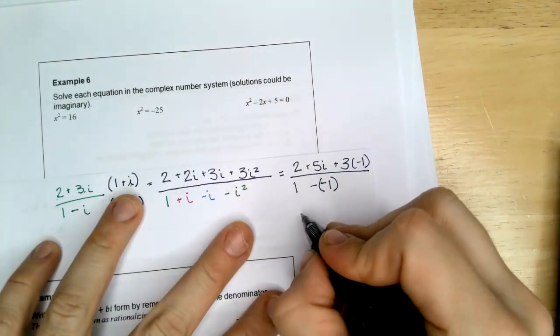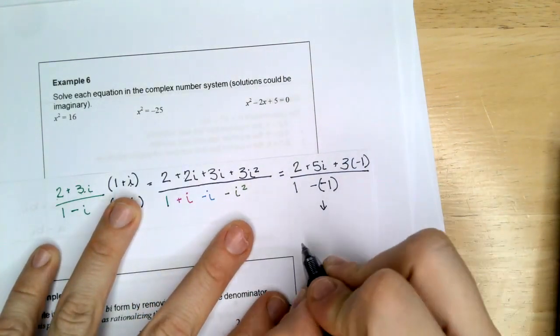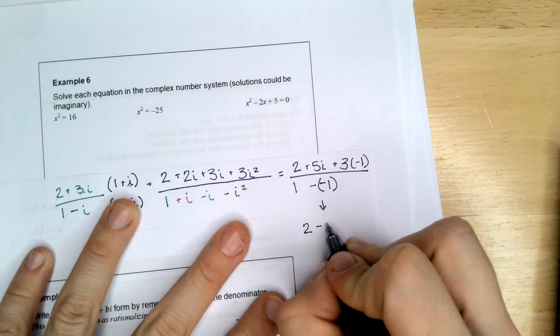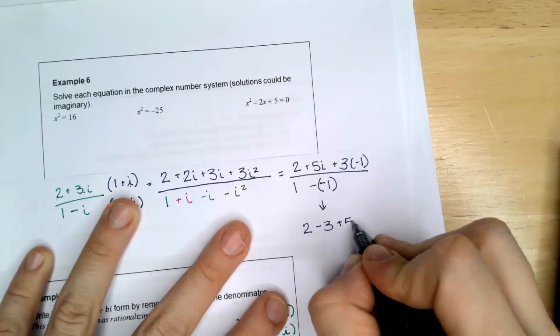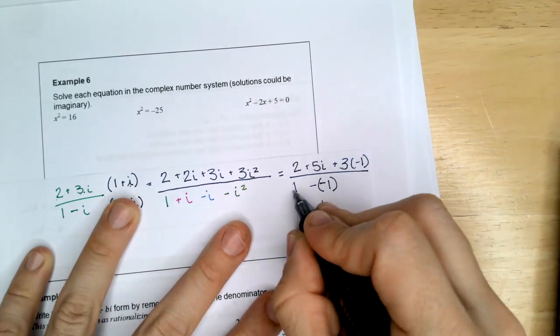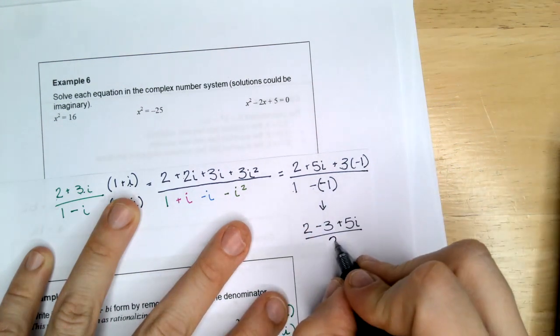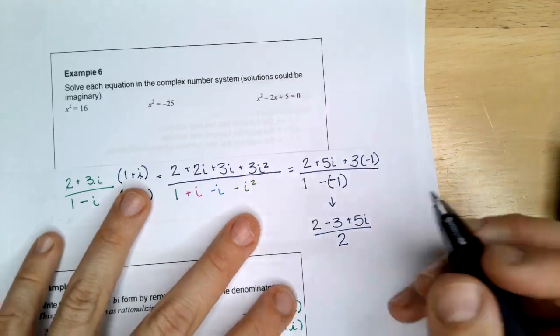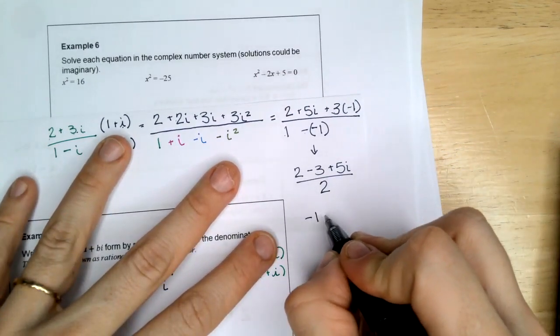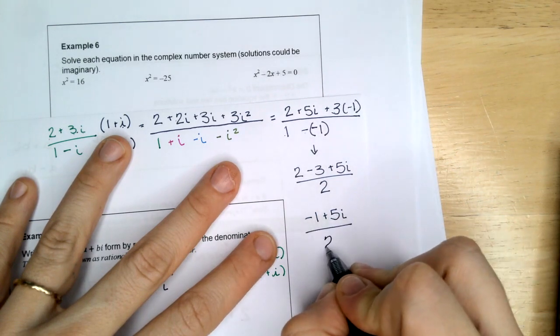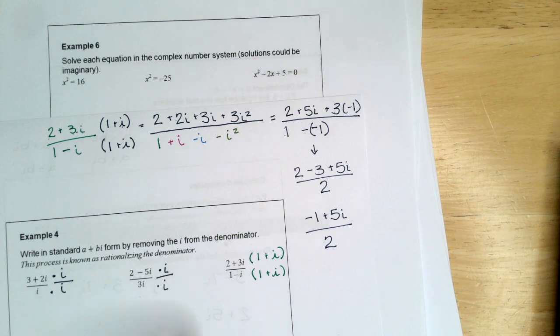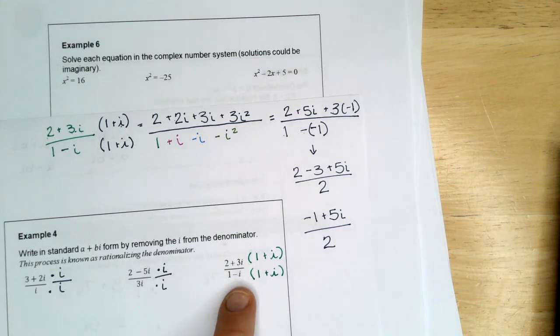Good. So now we have 2 minus 3, right? Because 3 times a negative 1 is a negative 3, plus 5i, divided by 1 minus a negative 1, or 1 plus 1, which is 2. 2 minus 3 is a negative 1. So I've got negative 1 plus 5i divided by 2 as my final answer. There is no i in my denominator anymore.